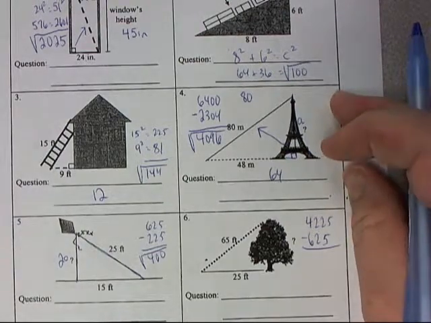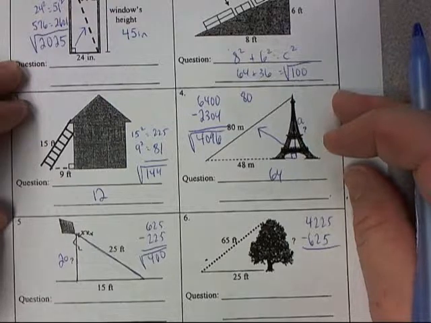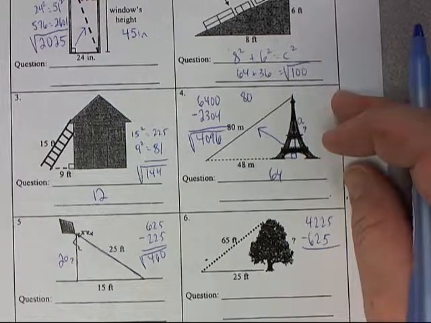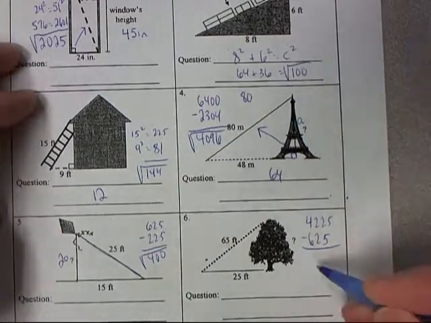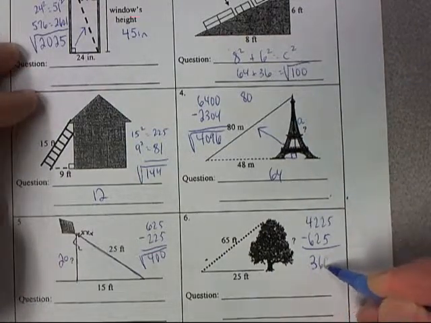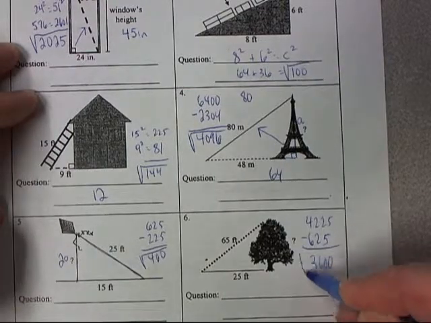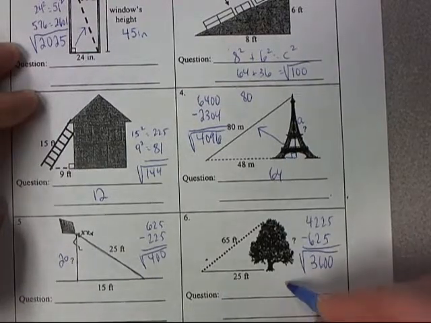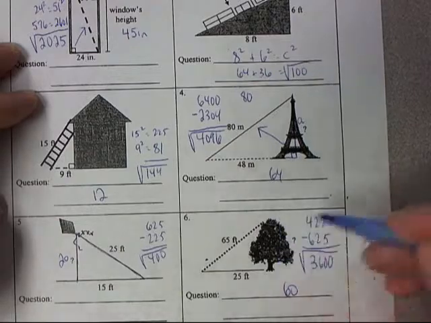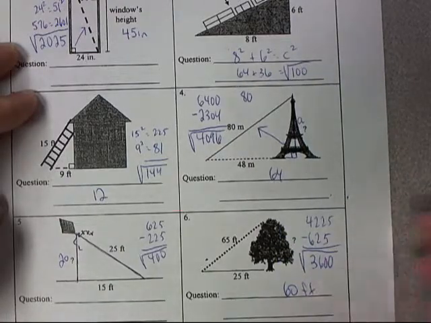Subtract 625 from 4,225. 4,225 minus 625 is 3,600. And I know 60 times 60 is 3,600, so the square root of 3,600 is 60. So the height of that tree is going to be 60 feet.